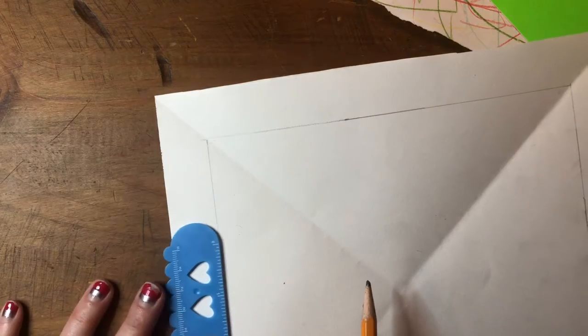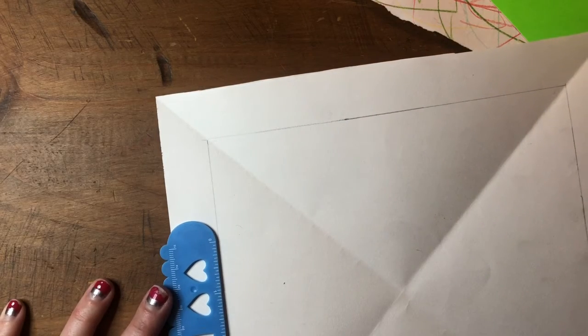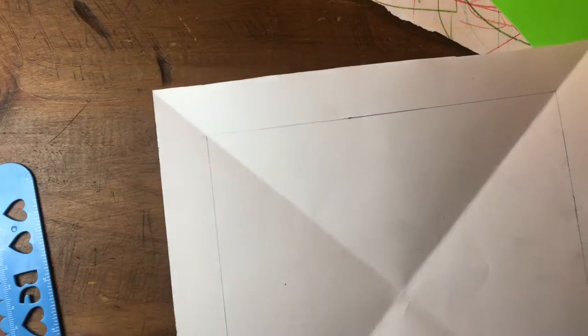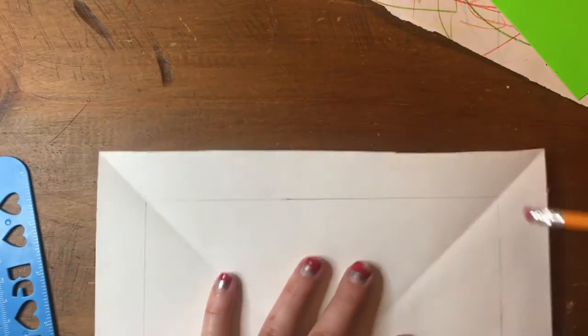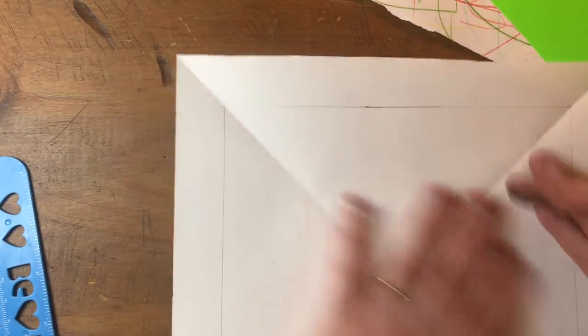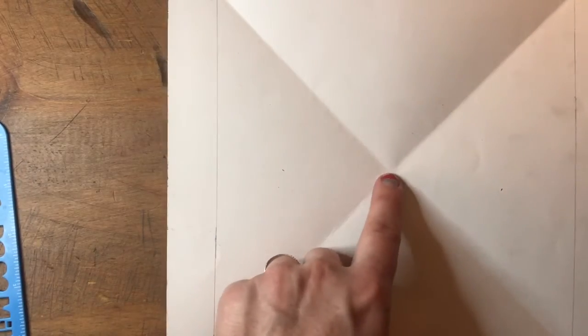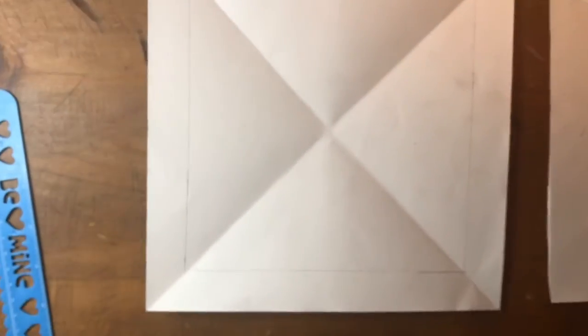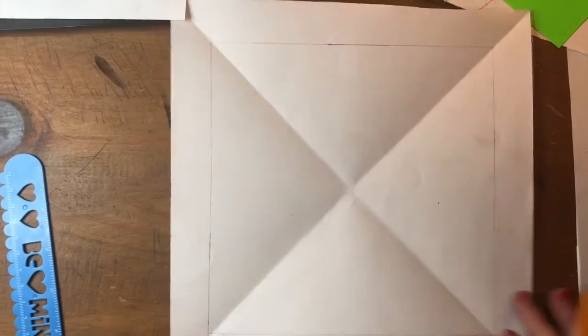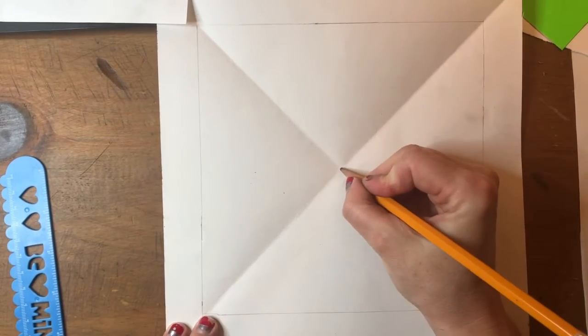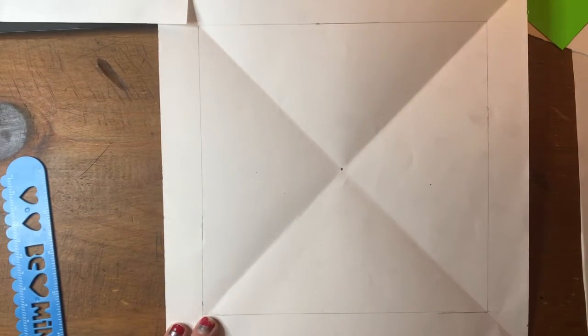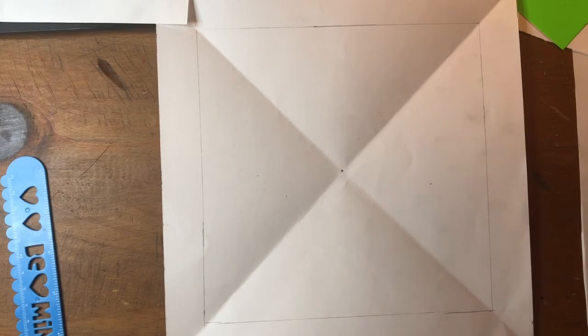So for perspective, especially for 1 point perspective, everything's going to disappear at 1 point in the picture. And for this, for a well going down in space, that 1 point is the center. Let me raise up my camera a little bit. So this is the point at which everything disappears.